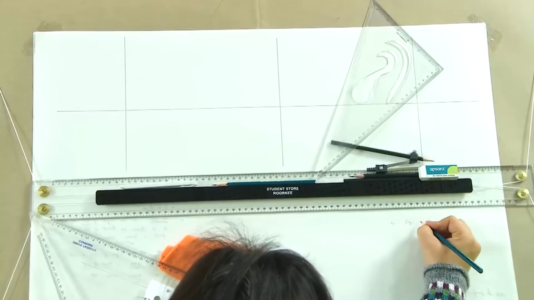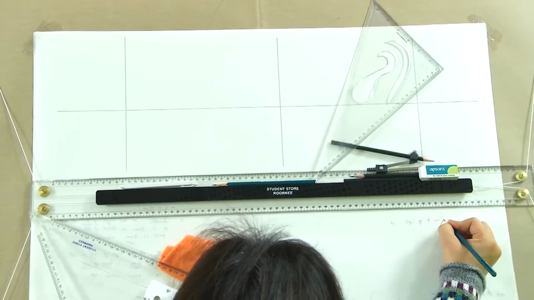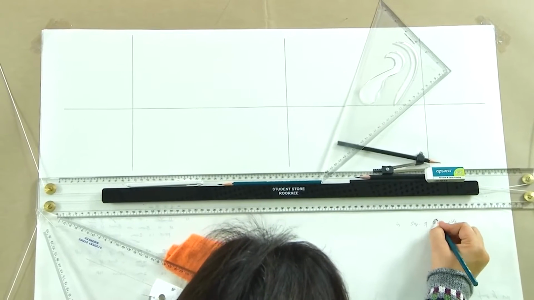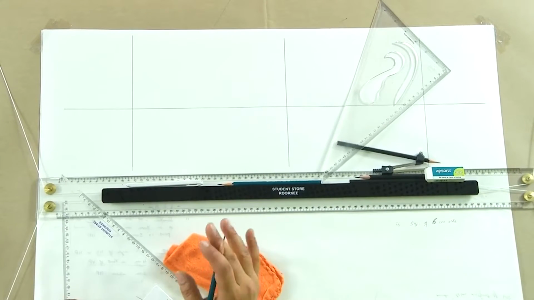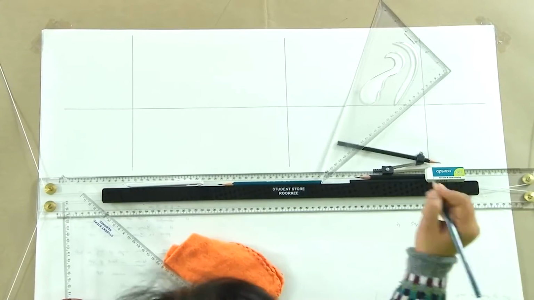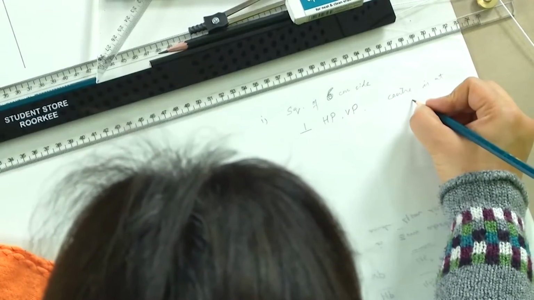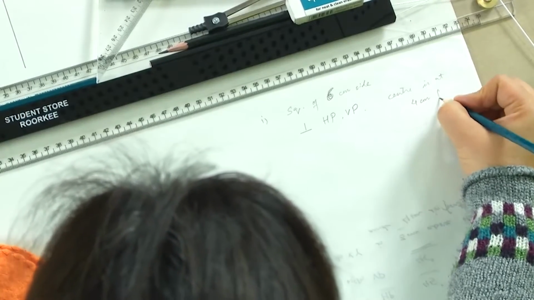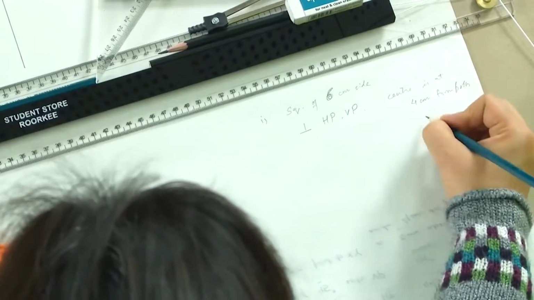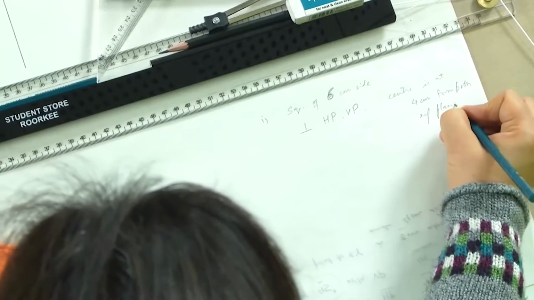in orthographic projection. So, let us start with the first problem, where we have, say, a square of 8 centimeter side or say 6 centimeter side, which is perpendicular to both HP and VP, and its center is at 4 centimeter from both reference planes.